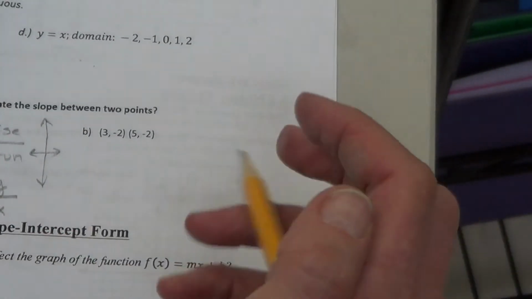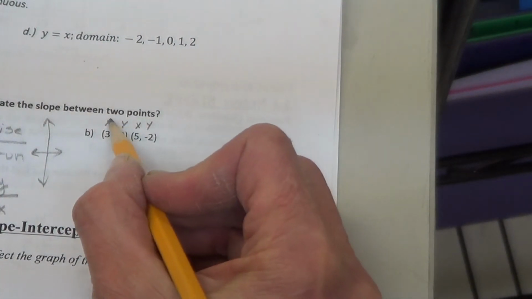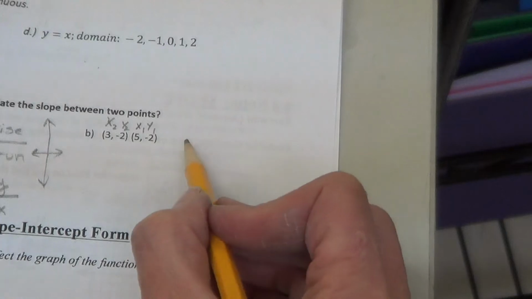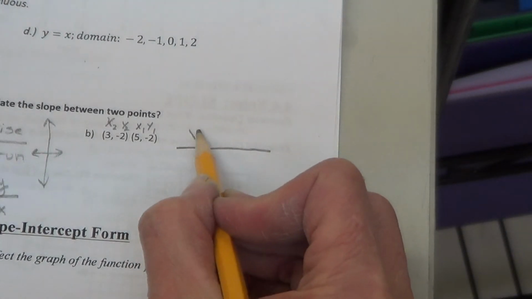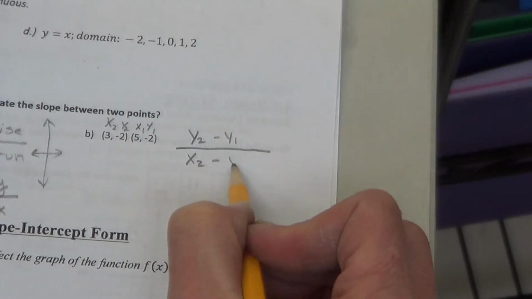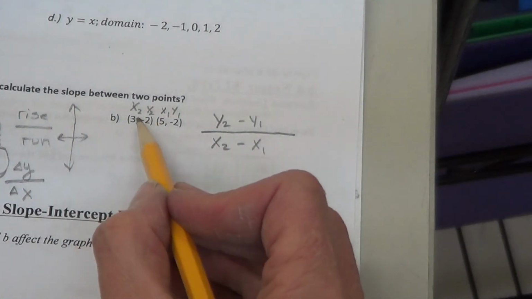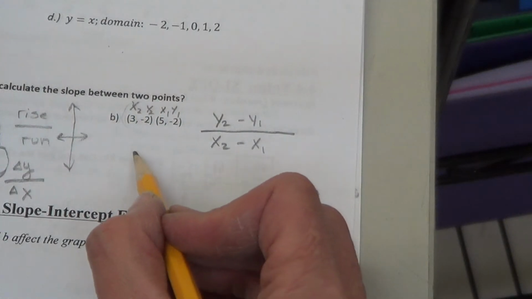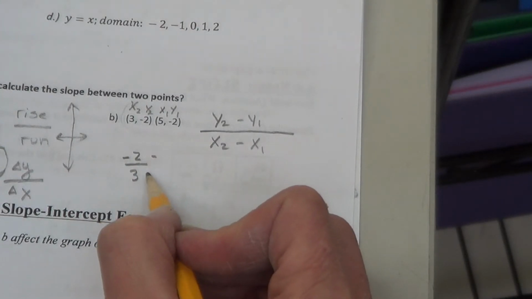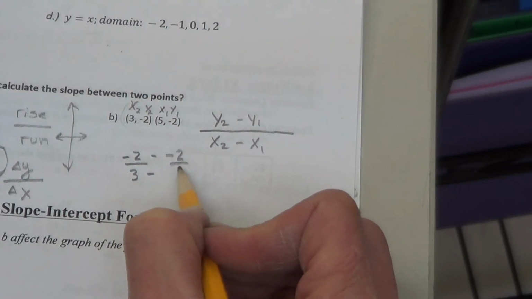Let's do that again. We label x, y, signify the difference in the 2 points, so 2 and 1. Now we write our formula, y2 minus y1 over x2 minus x1. Now we go ahead and we plug in our values. This is the x2 and y2, so we put negative 2 over 3 minus negative 2 over 5.